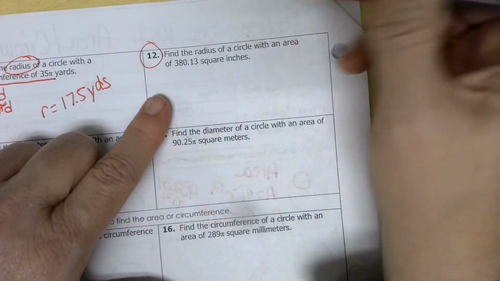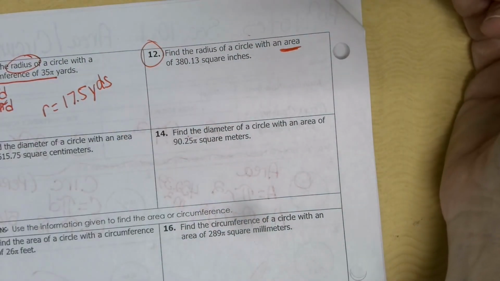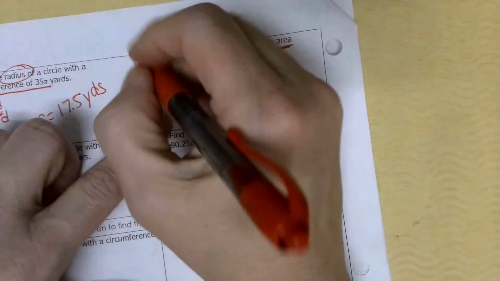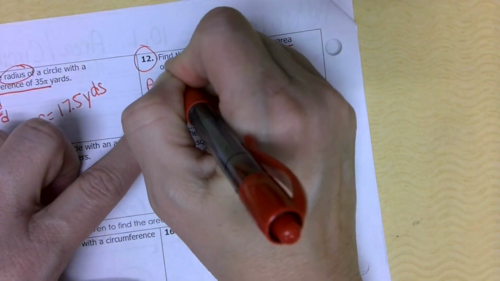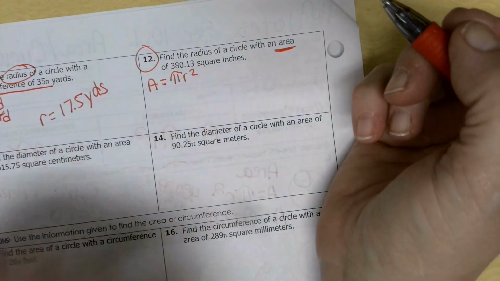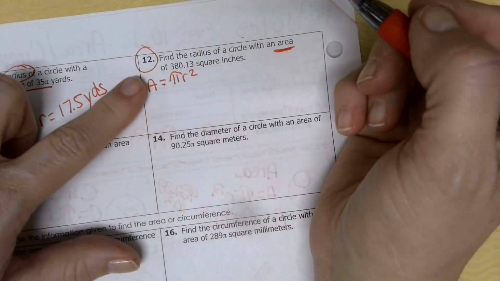Find the radius of a circle with an area of 380.13 square inches. So we're going to start with the area formula. Area equals pi r squared. It's going to be the same steps, but it's going to have an extra step in there. How do you undo a square? You square root. So we're going to finish by taking the square root.